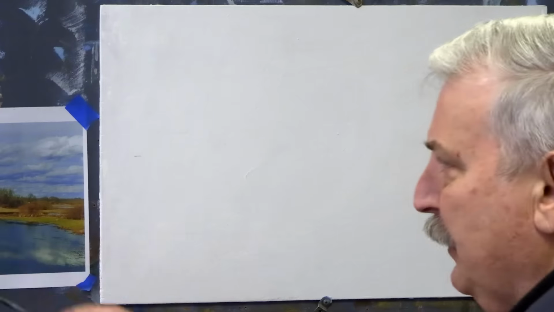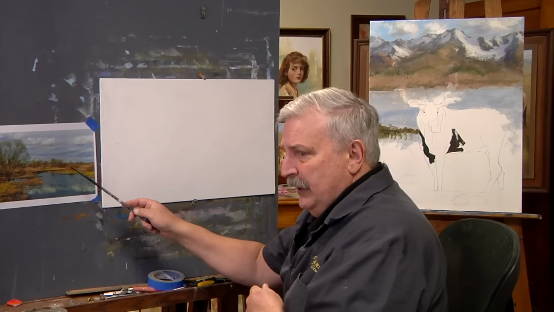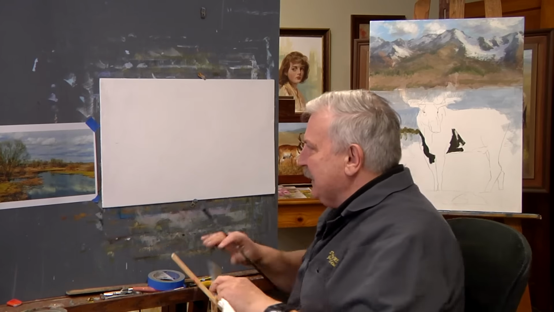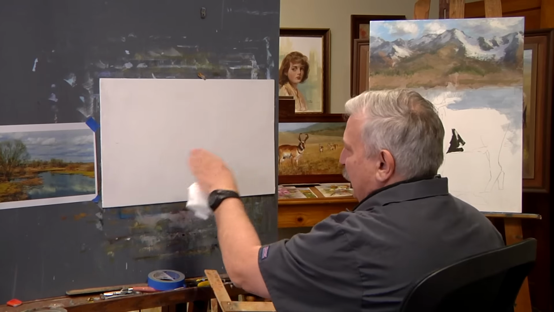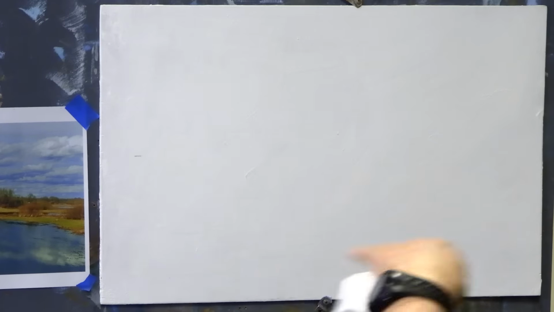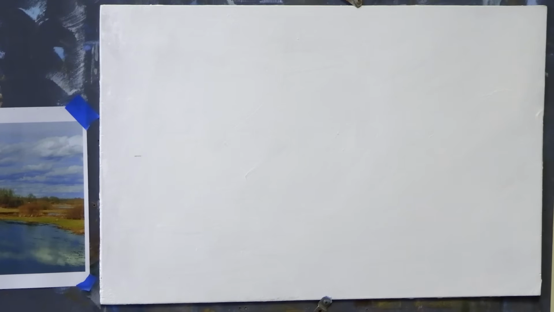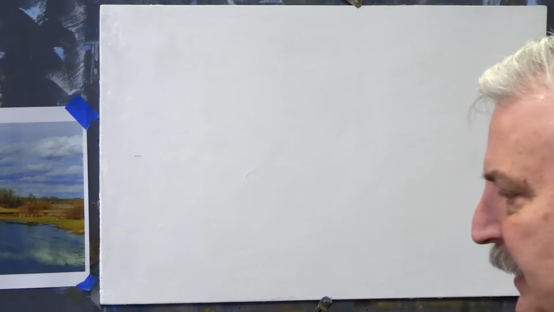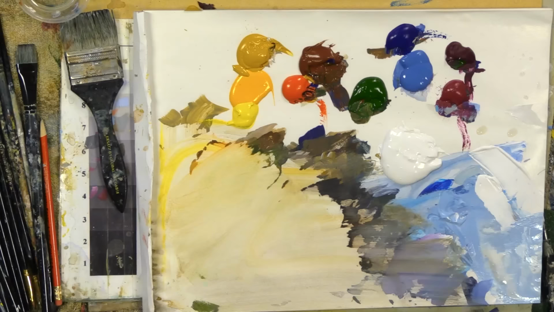So what I have here is just a large board. This is 20 by 14. And I have a photo here. I'm going to add some stuff, some mountains and some foothills, to a painting like this so we can show you how to get a lot of depth. First off, I made a little mark here. This is halfway, and I'm going to go a little longer than that.